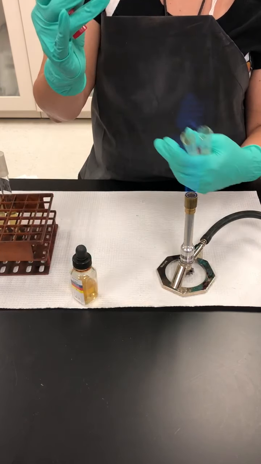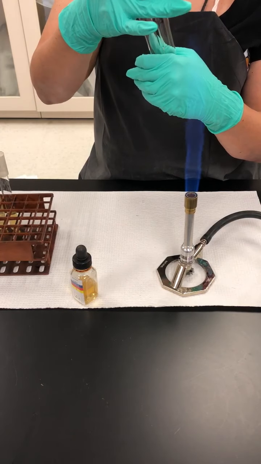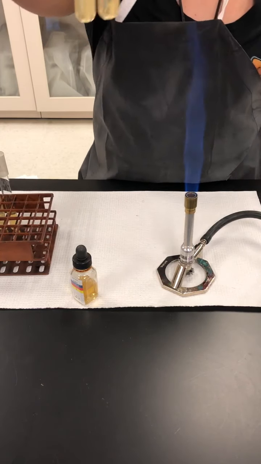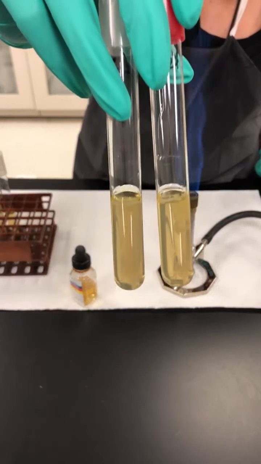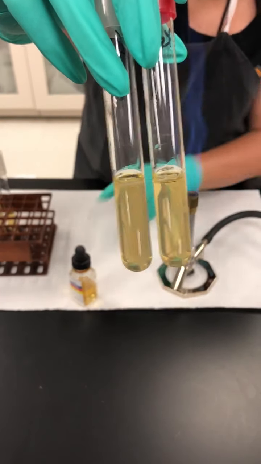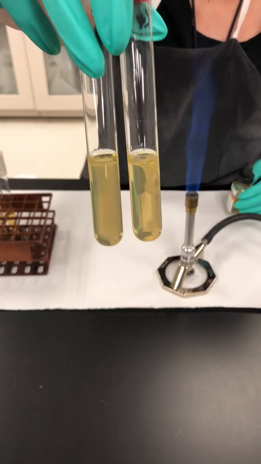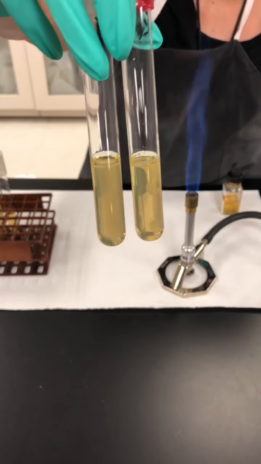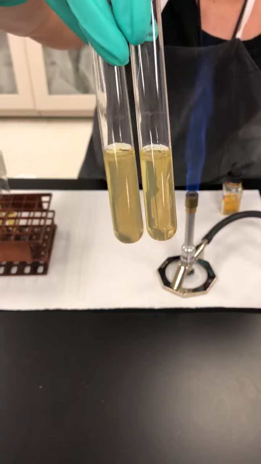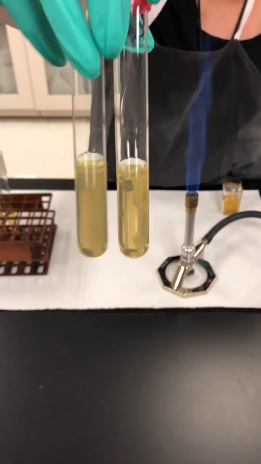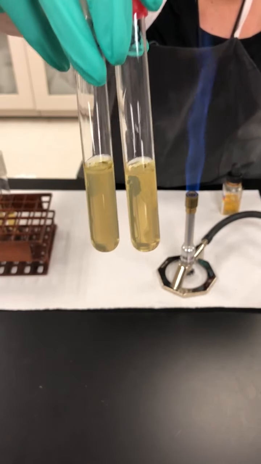I'm going to replace the caps, and we're going to look for a color change. As you can see, both of them remain yellow. If the color had changed to pink, that would have been a positive indole. So these organisms are negative for indole production.